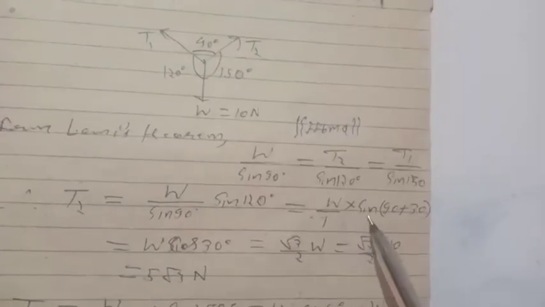Hence T2 will be equal to W sin 120 by sin 90, W sin (90 plus 30), equals W cos 30, root 3 by 2 into W. With the value of W equal to 10 Newton, root 3 by 2 into 10 equals 5 root 3 Newton. Similarly, we can calculate T1 equal to W sin 150 by sin 90, W into cos 60, equals W by 2, equals 10 by 2, equals 5 Newton, answer. So this is the application of Lami's theorem.